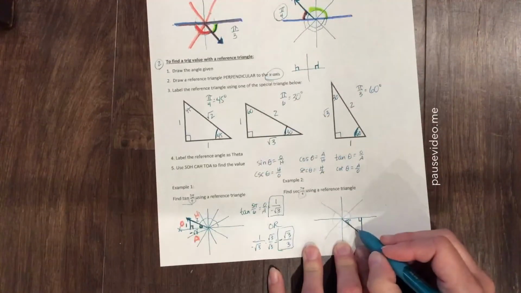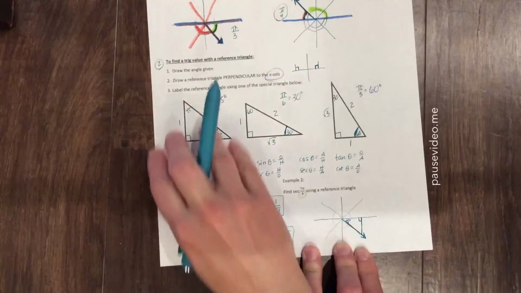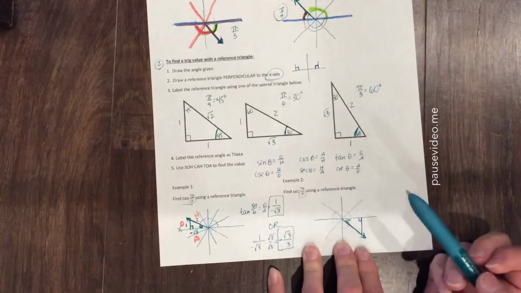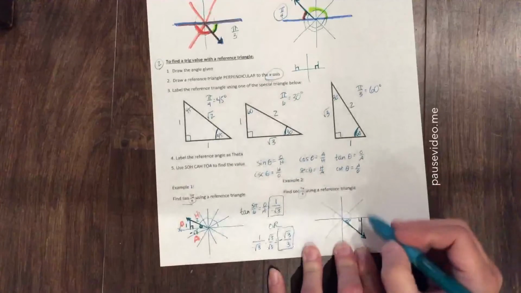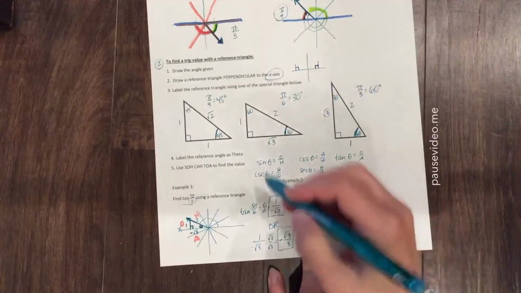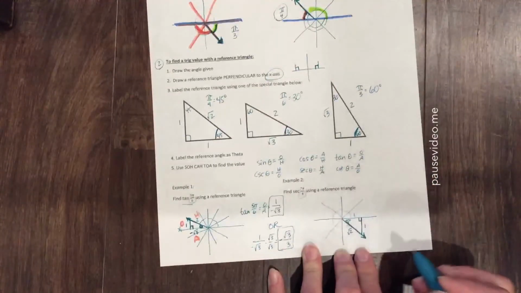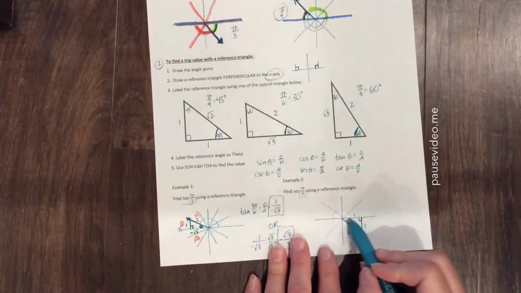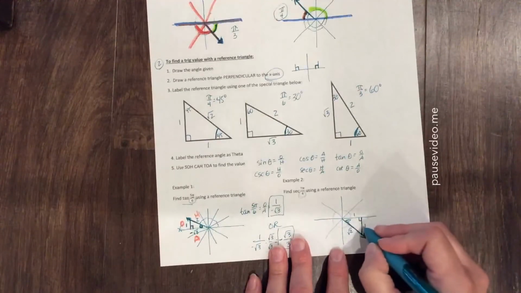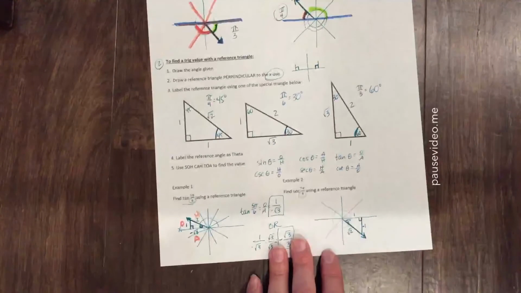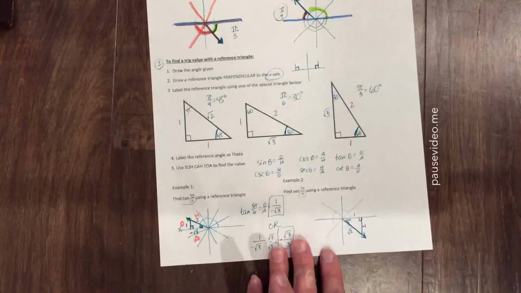Okay? Which means this is this triangle, but what? It's just been flipped and flipped, right? So make sure you get the hypotenuse, the one across the right angle, is square root 2, and the two legs are 1 and 1. Check for negatives. I went right, that's positive. I went down, oh, that's negative. Hypotenuse is always positive. Okay, I have it labeled.